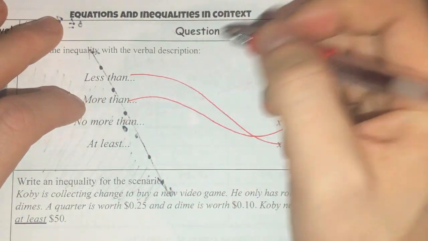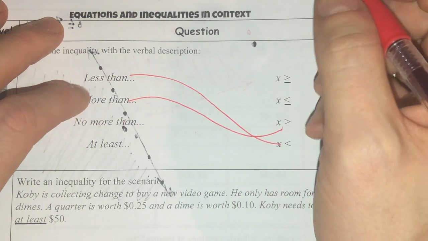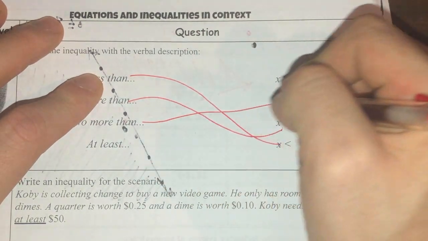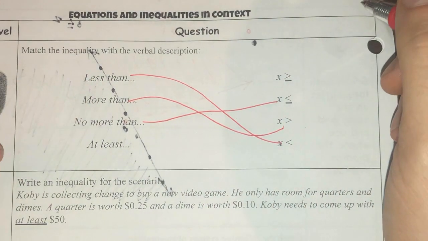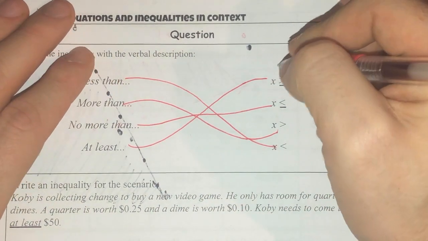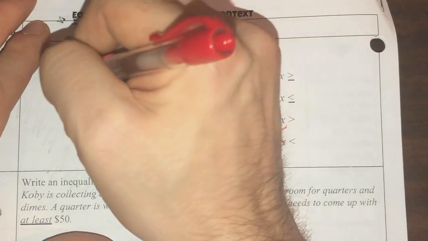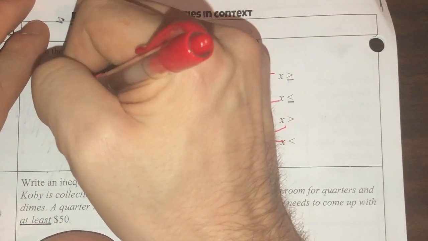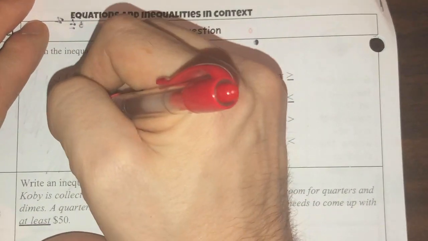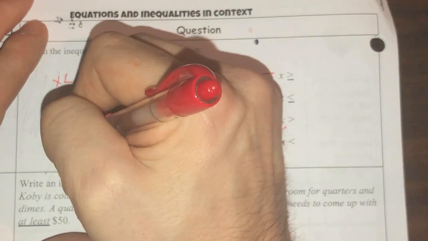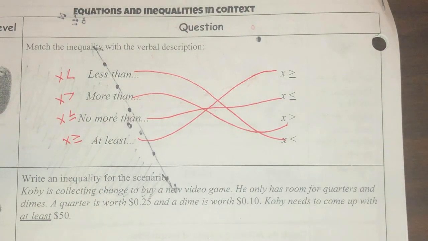No more than means it could be the same or it could be less. No more than 10: it could be 10, it could be 9, it could be 8, it can't be 11. And then at least. So less than is this, more than, no more than, at least. Extremely important. Let's see how we put this into play.